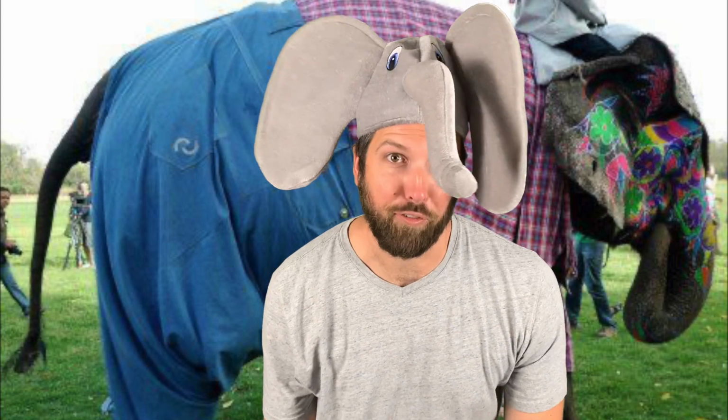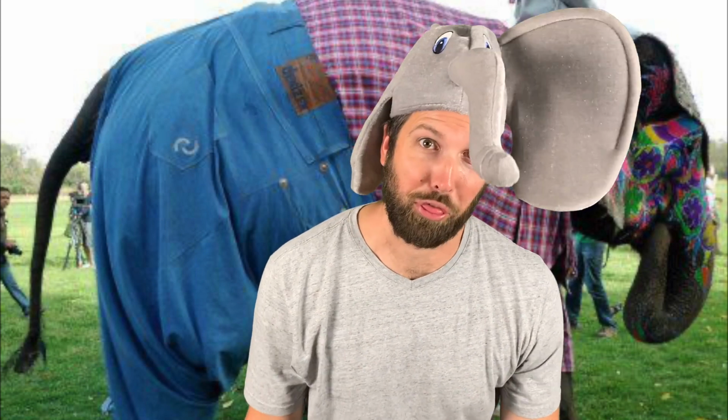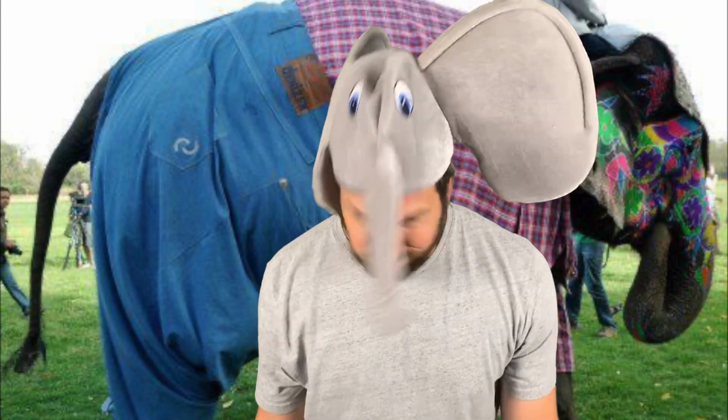How do you make an elephant fly? Start with a 3-foot-long zipper.